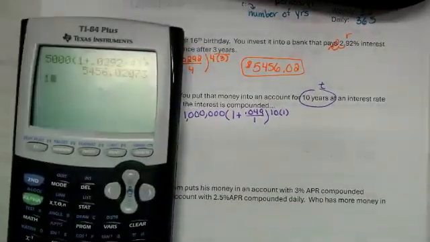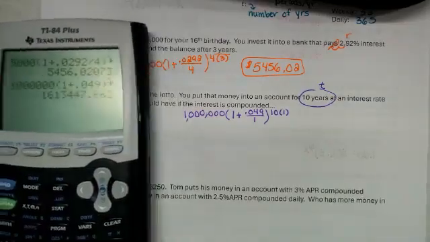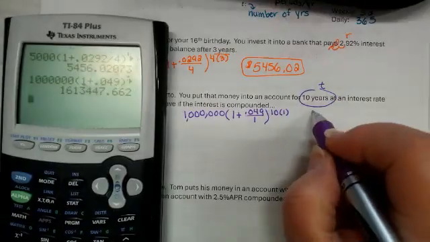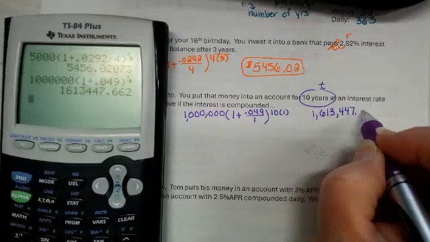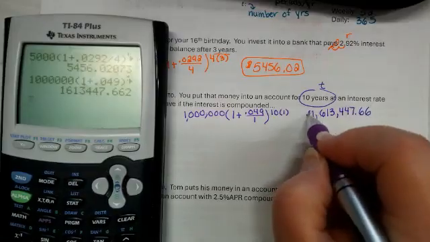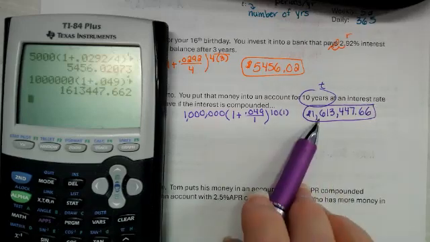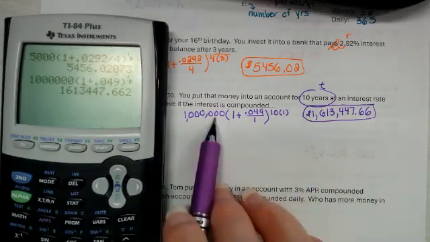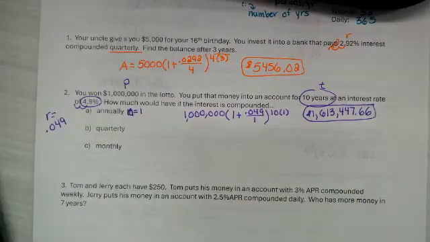1, 2, 3, 4, 5, 6. 1 plus 0.049 to the power of 10. So if I do that for 10 years, I'm going to have $1,613,447.66. So when you hear people talk about living off of the interest, that $1 million is now $1.6 million. So we've earned some money there.